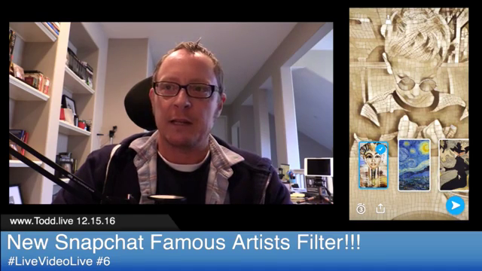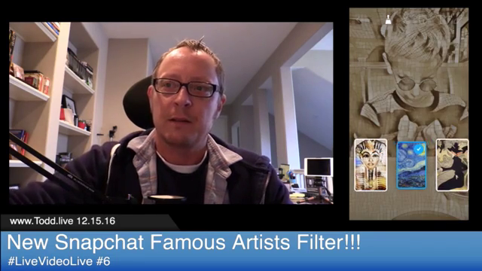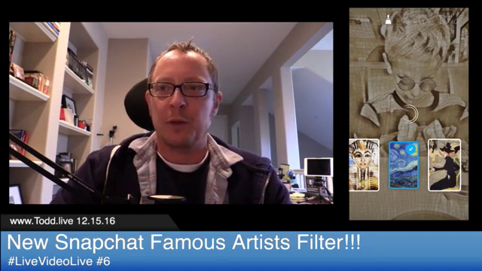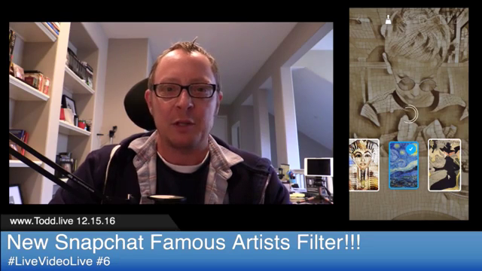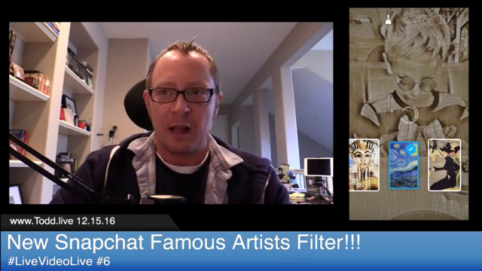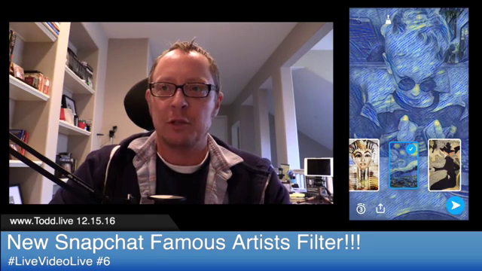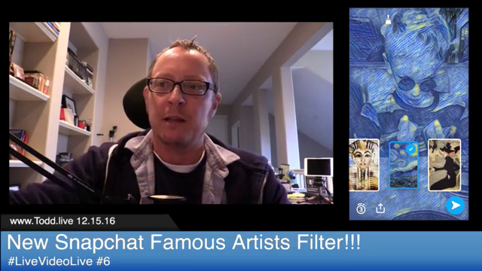Look at that, how nice that is. It gives it kind of an interesting look. You can do this with your pictures, and just hit one at a time until you find the one that you like, and then you can send that to your timeline, to your storyline. Look, there's the Starry Night applied to my son.